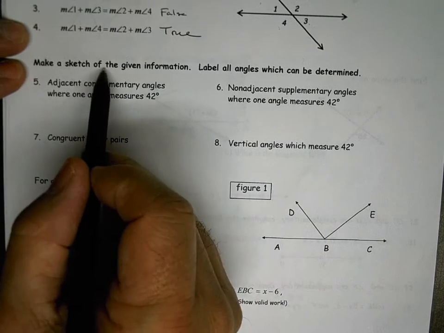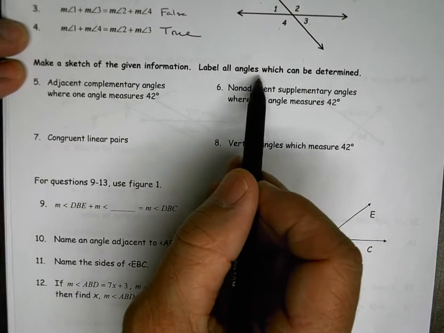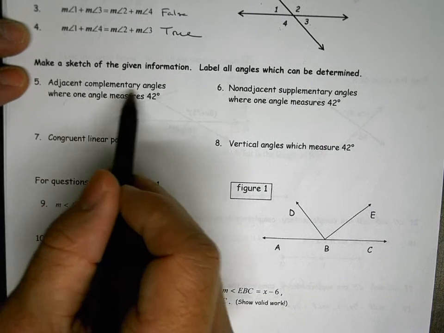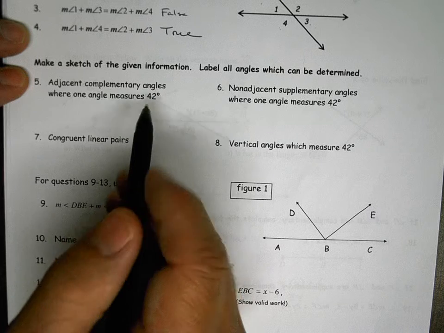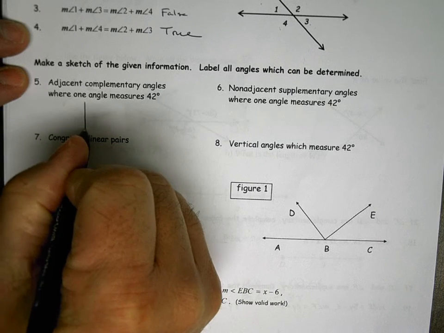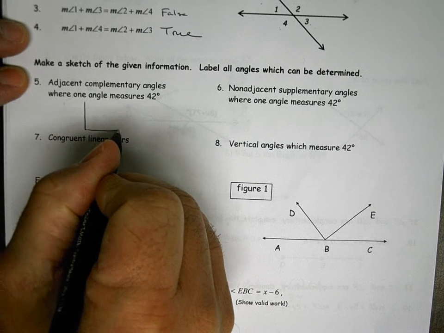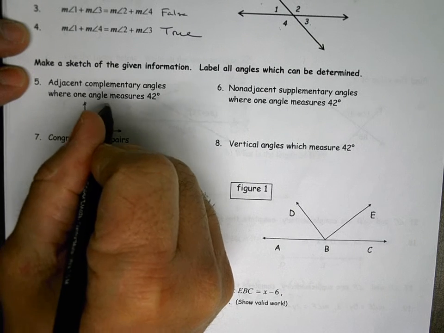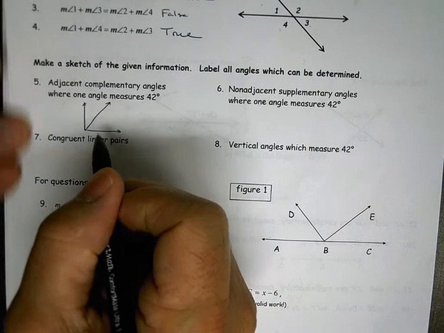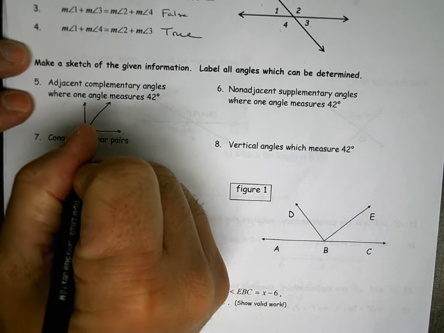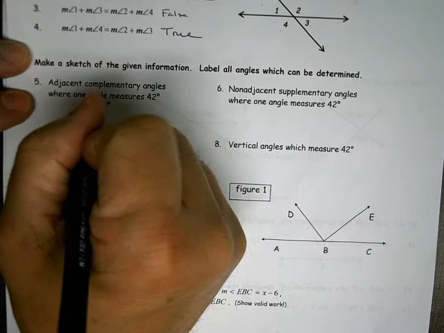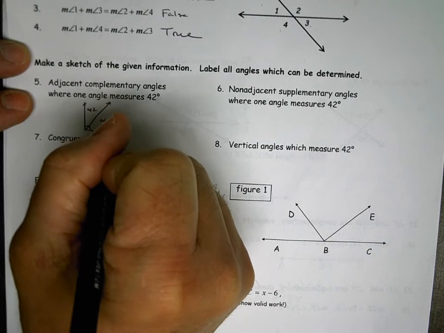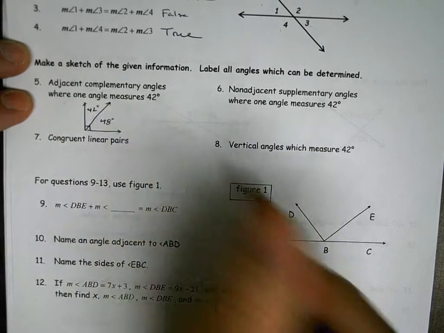Number 5, make a sketch of the given information. Label all angles which can be determined. Adjacent complementary angles where one angle measures 42 degrees. Well, adjacent complementary angles means two angles that share a side and are complementary, which means they add up to 90 degrees. So if this guy is 42, this guy has got to be 48 degrees.